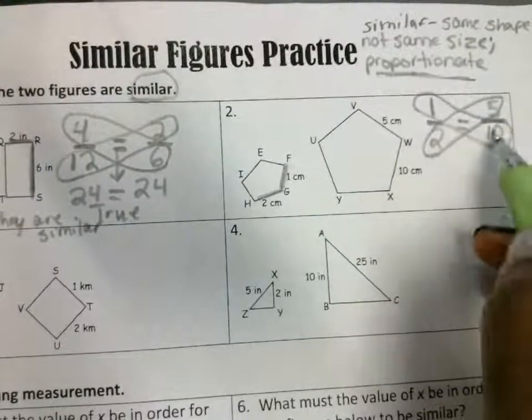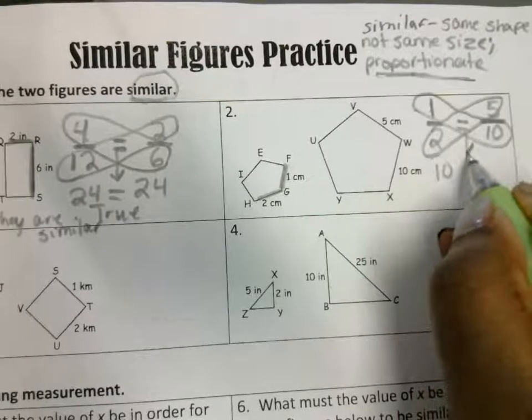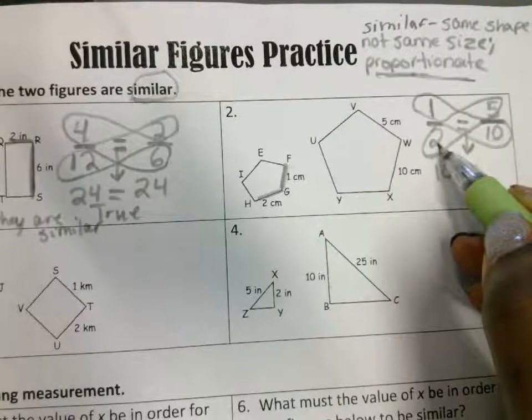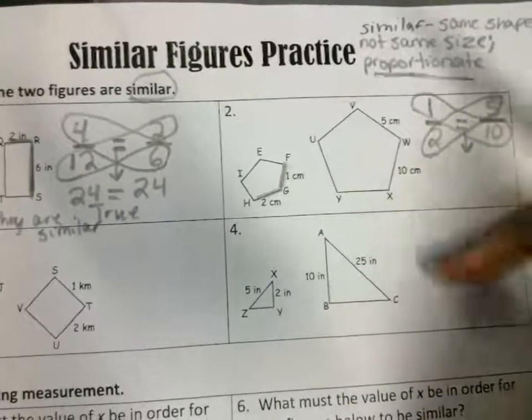So that's going to be 1 times 10. What is 1 times 10? 10. We got 10. Bring down the equal. I'm going to multiply this. What is 5 times the 2? 10. All right, and let me write this out just in case you missed what I did.